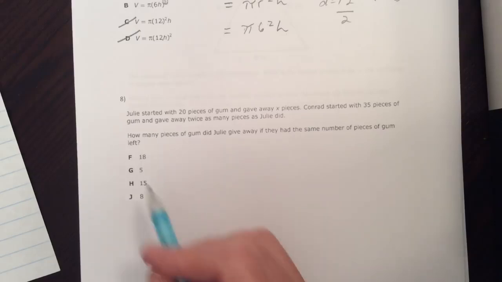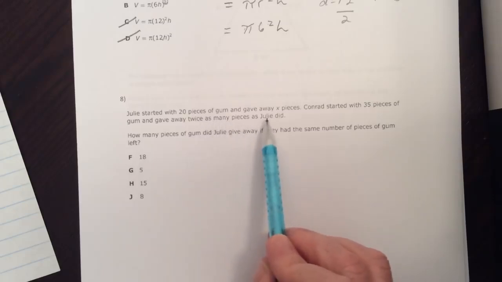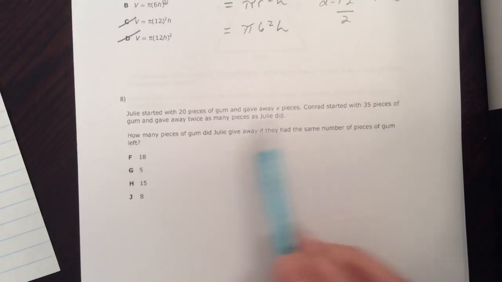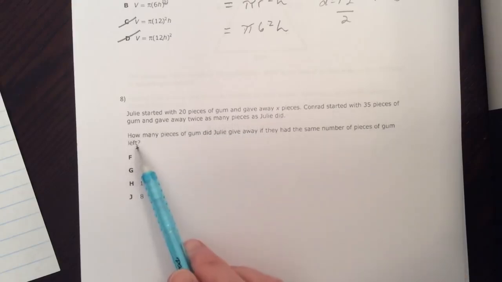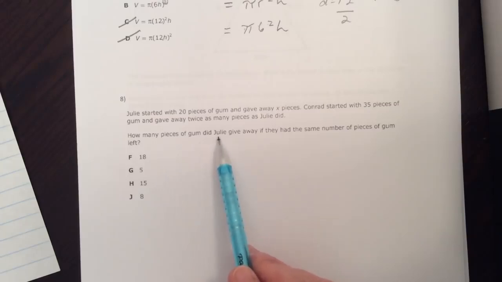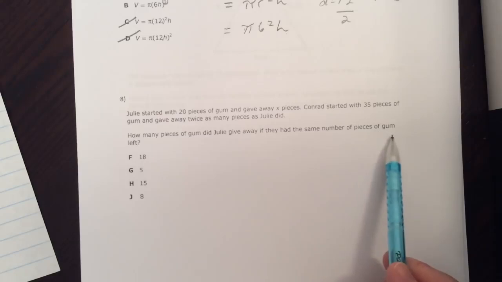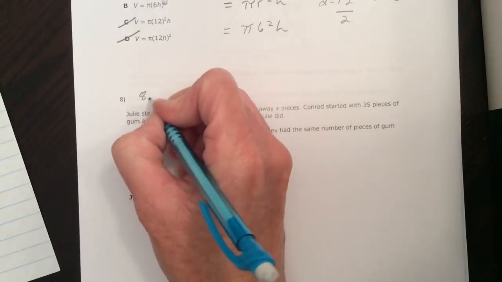Okay, here we go. Julie started with 20 pieces of gum and gave away X pieces. Conrad started with 35 pieces of gum and gave away twice as many pieces as Julie did. How many pieces of gum did Julie give away if they had the same number of pieces of gum left? That kind of makes my head spin, but let's get through this.